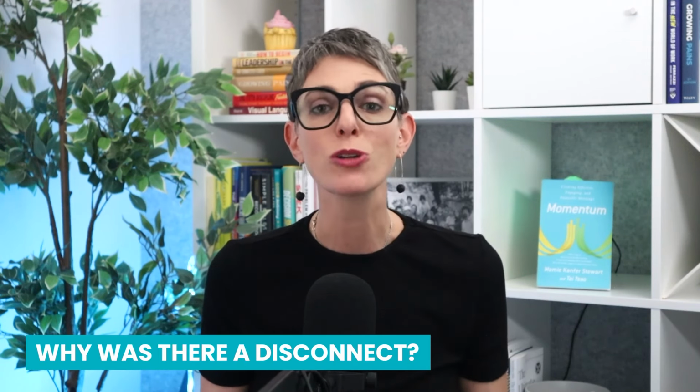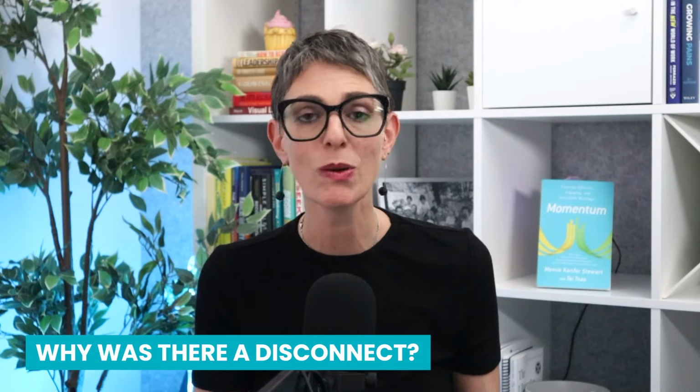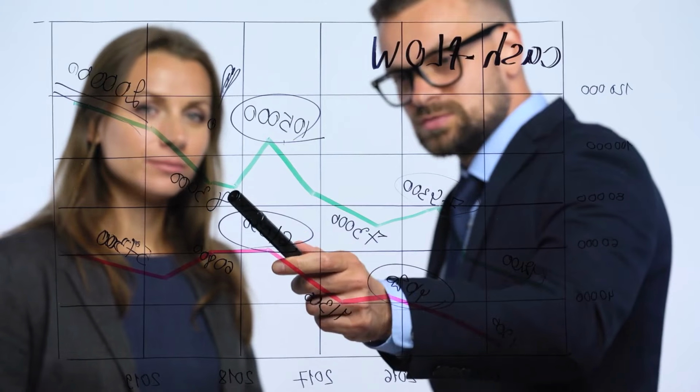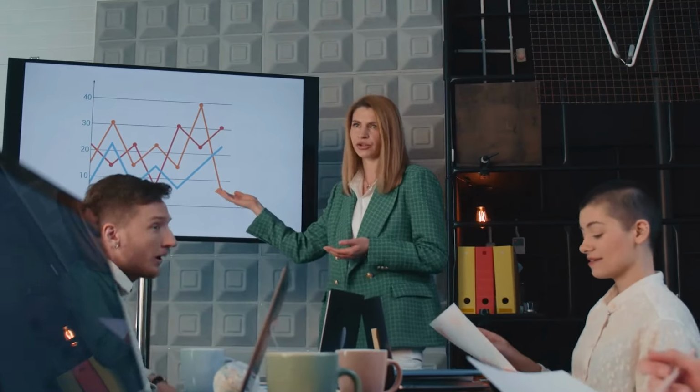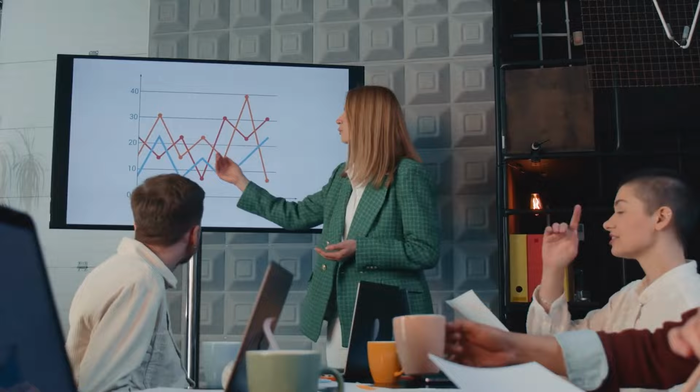Then we move into our so what phase where we're asking questions like, why was there a disconnect? What do we attribute it to between what we thought we were going to do and what we actually did? What do we think were the causes between what we planned to achieve and what we actually achieved? What were some of the challenges that we faced? What were some of the things we did really well and why? We can also ask questions like, what lessons have we drawn from this? What insights have we generated? What are the implications for our team or organization given where we ended up?